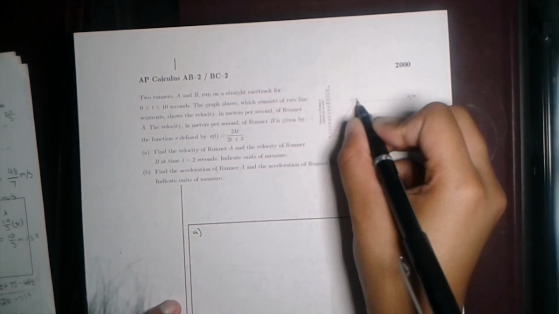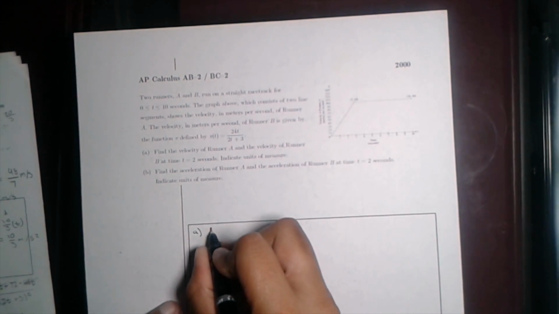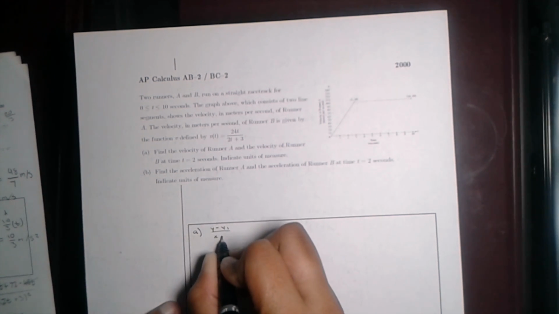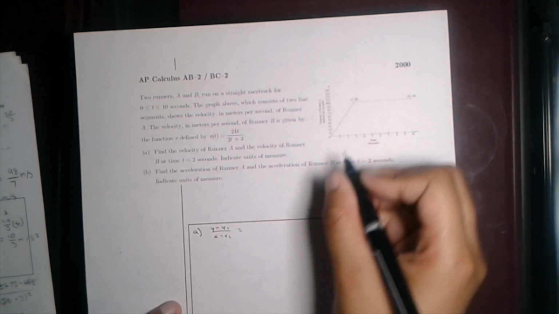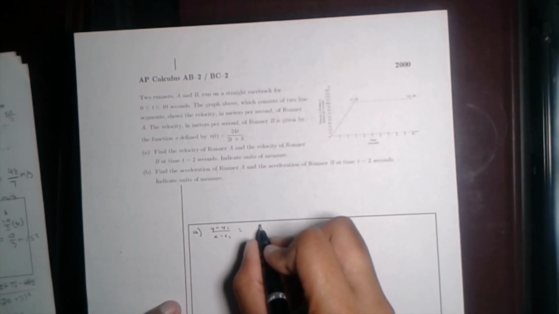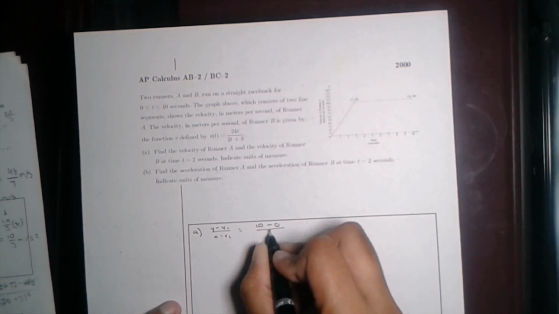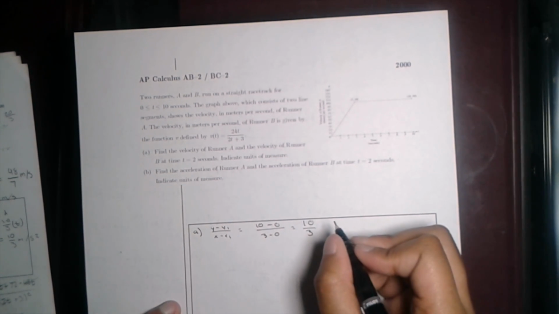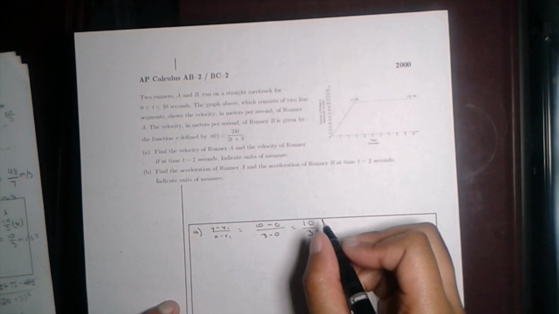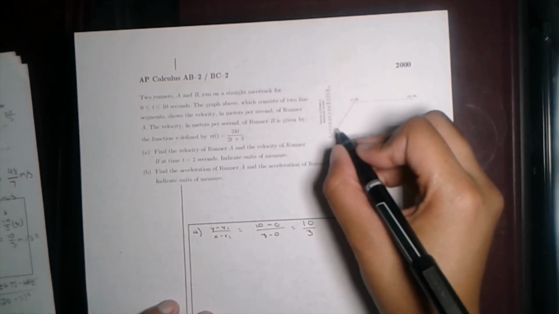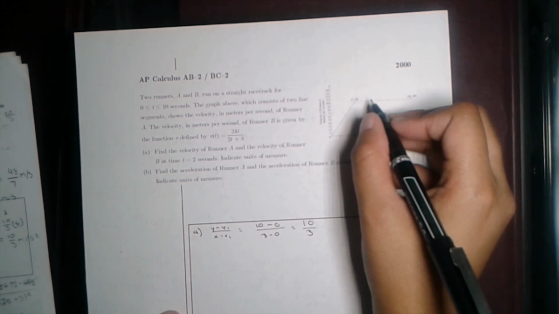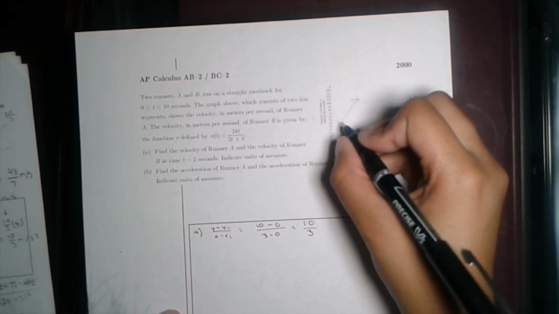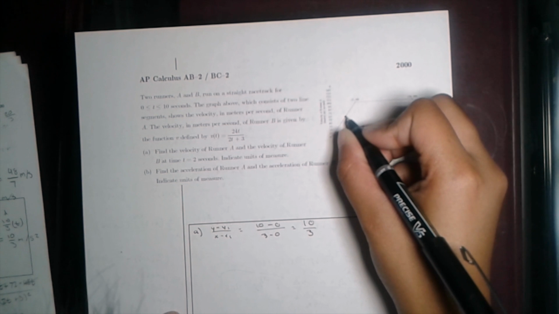So we're going from 0 to 10, so remember y minus y1 over x minus x1 to find the slope. So it's 10 minus 0 over 3 minus 0, and our slope is 10/3. And we're looking for the velocity at time 2.